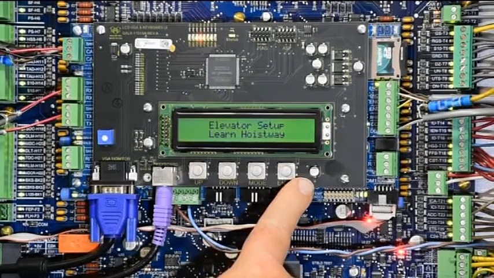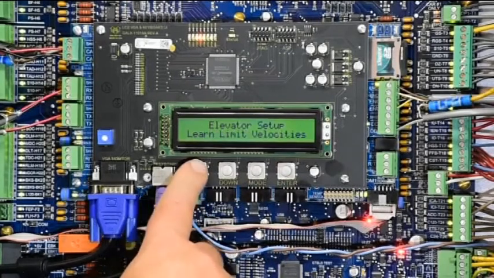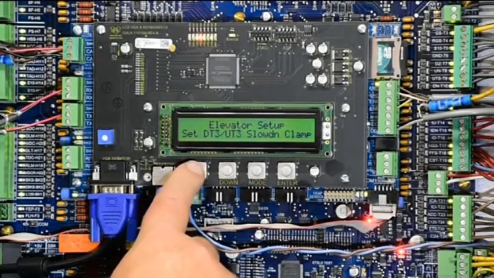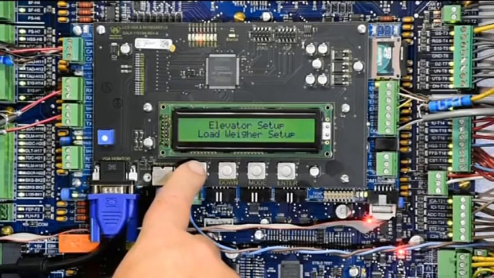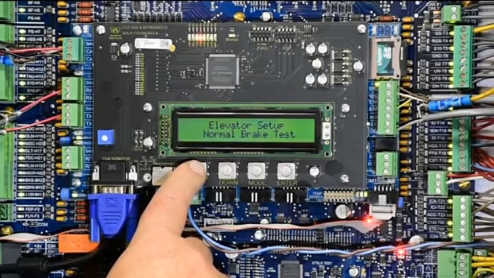This submenu allows the user to perform several different functions. Learn the hoistway, learn the limit velocities, set the speed clamps, set up the load weigher, perform an overspeed test, perform a car buffer test, a counterweight buffer test, a normal terminal slowdown test, an emergency terminal slowdown test, a normal brake test, an emergency brake test.